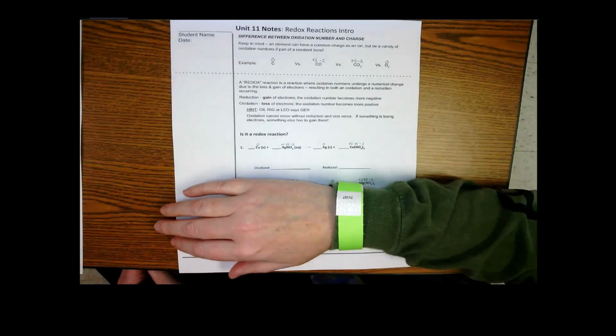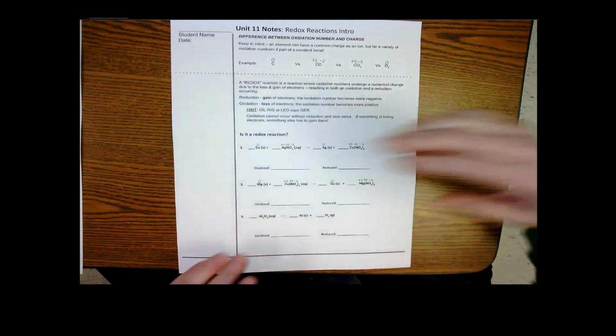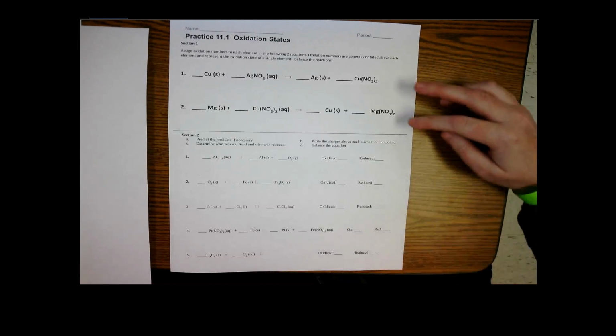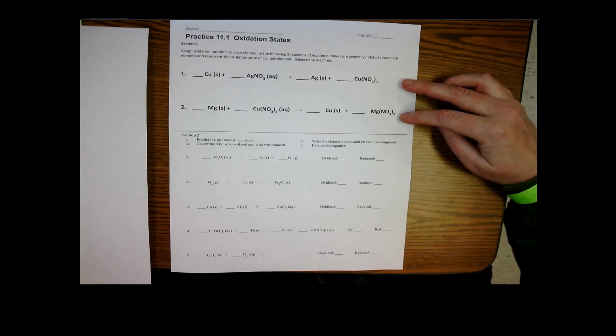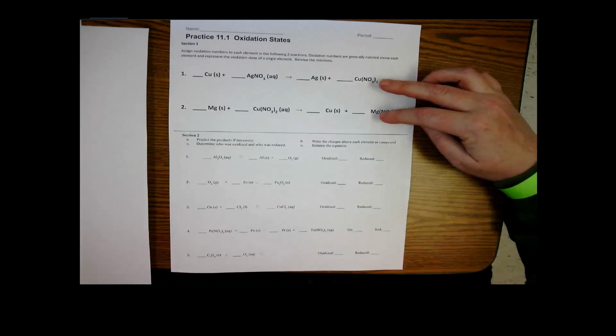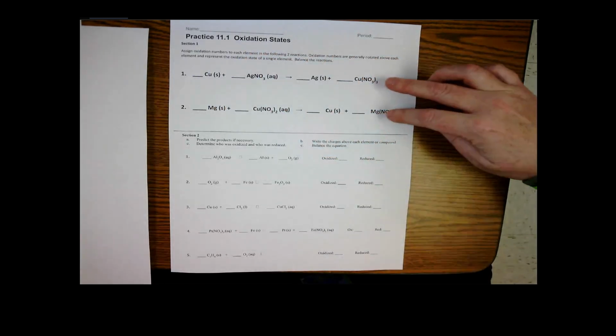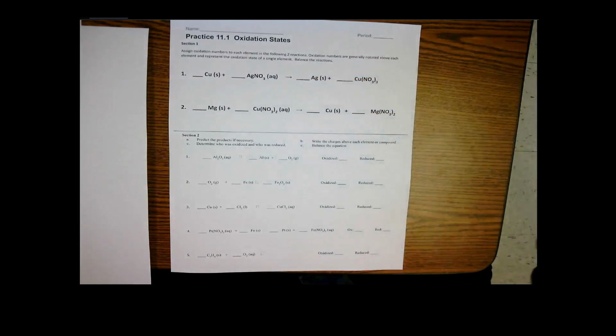Alright, so take a minute and stop right here. I want you to look at the top 2 reactions on practice 11.1, and I want you to assign the oxidation numbers to each of these atoms in this reaction, and then come back and we'll check over those.